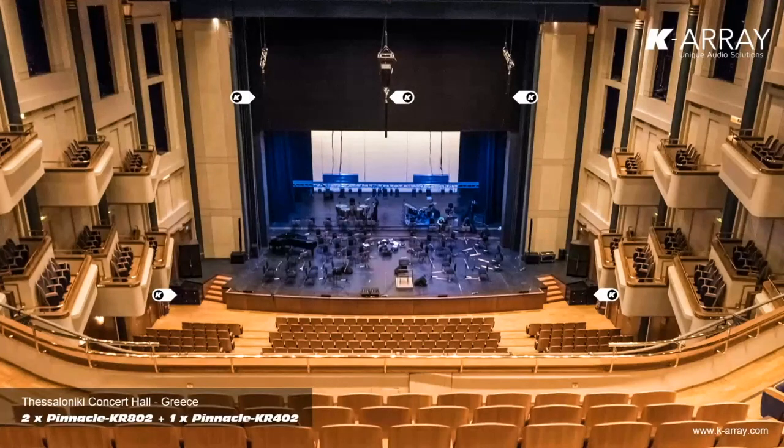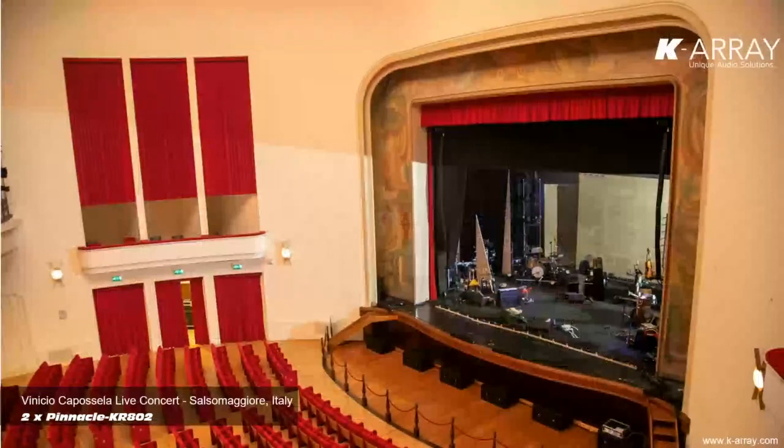But it's here that really the fun begins, because if you have to cover an even larger venue, or you want to cover a balcony or two balconies and the first rows as well, so you need to distribute the beam in a larger venue, you can easily merge together two systems, like two Pinnacle KR802 systems, to have 4 columns per side. And now you really can throw far.